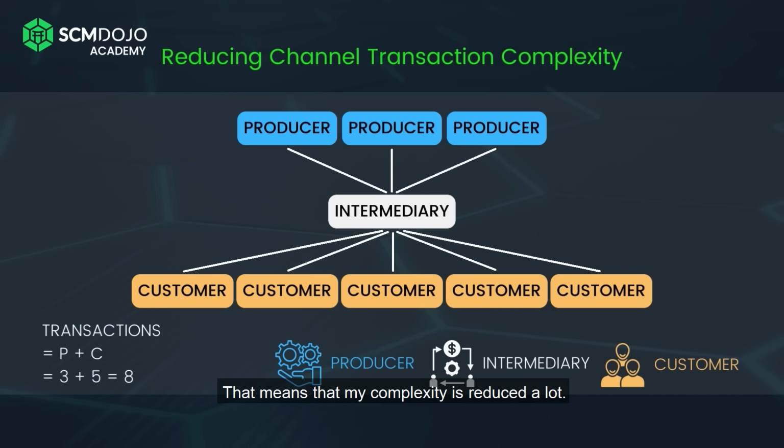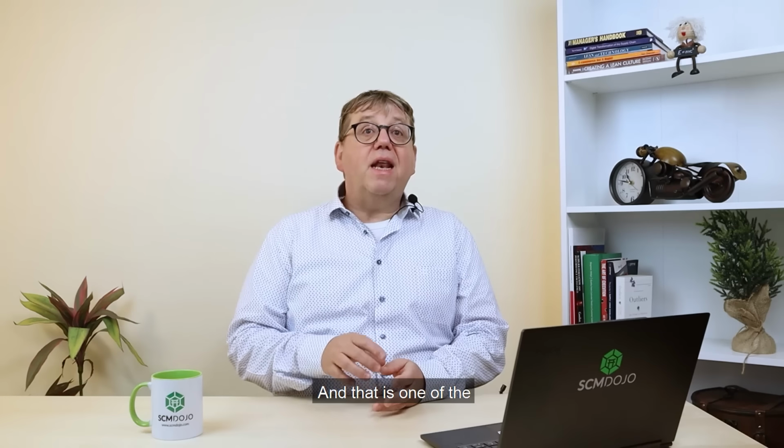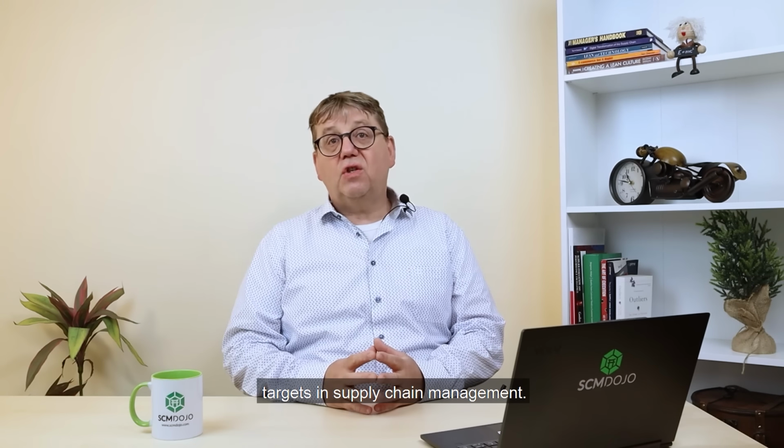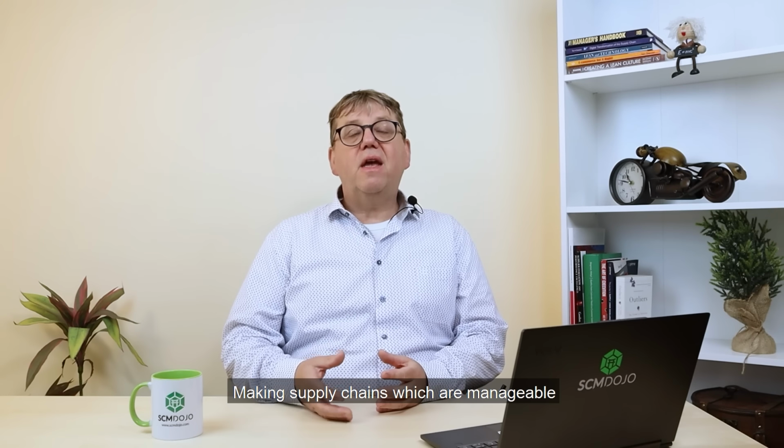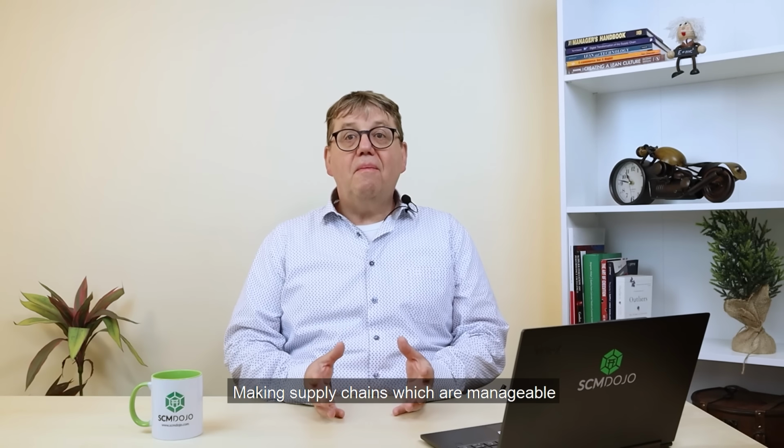That means that my complexity is reduced a lot. And that is one of the targets in supply chain management: making supply chains which are manageable.